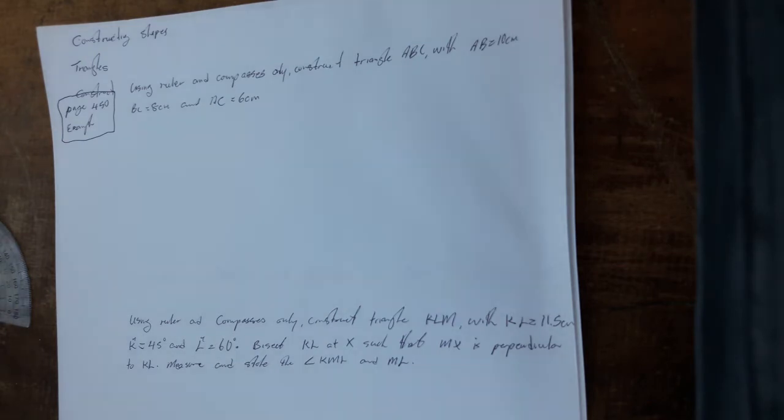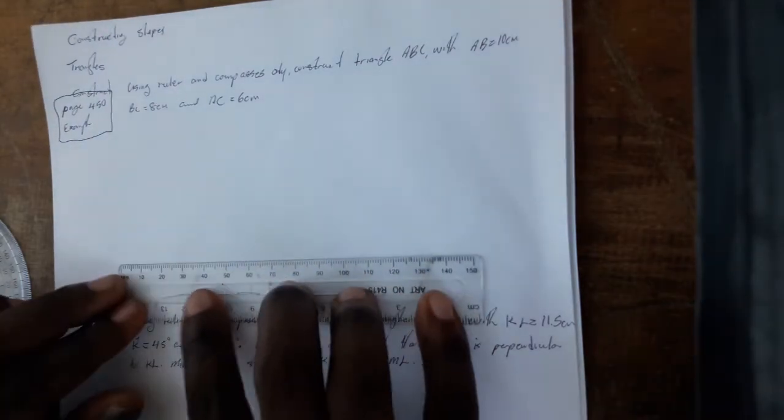What are unique triangles? Triangles where they give you no angle, all they give you is the size of the sides. So say, using ruler and compass only, construct triangle ABC with AB equal to 10 centimeters, BC equal to 8 centimeters, and AC equal to 6 centimeters. So how do we do that?